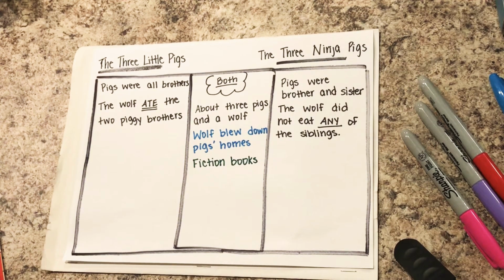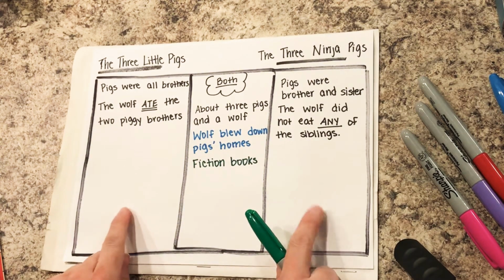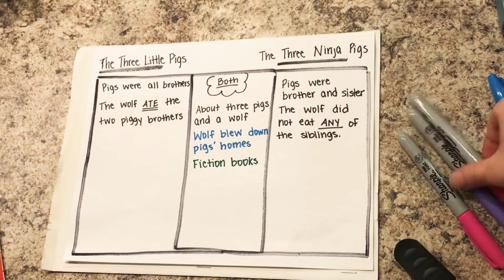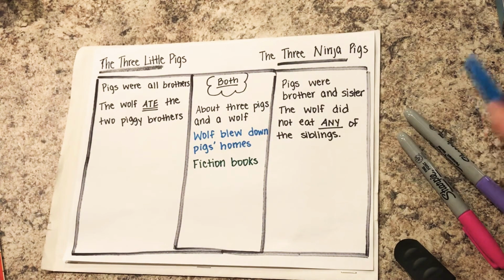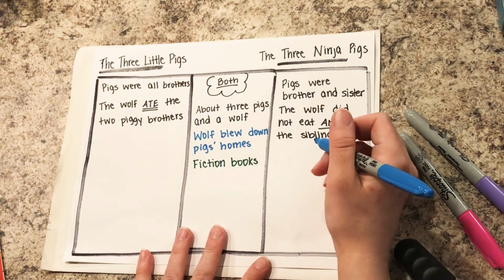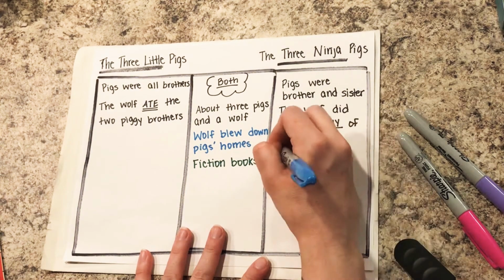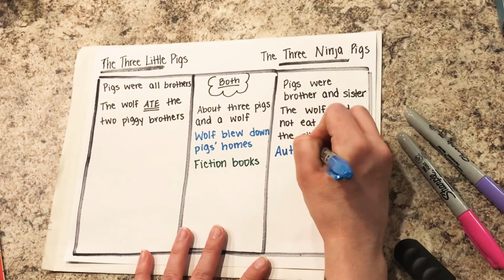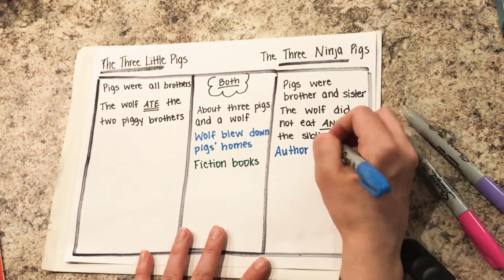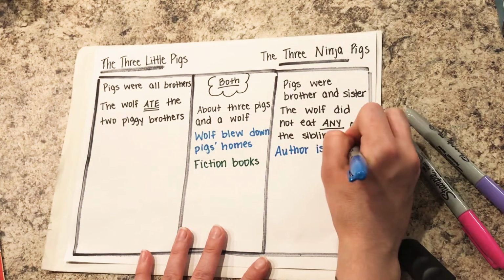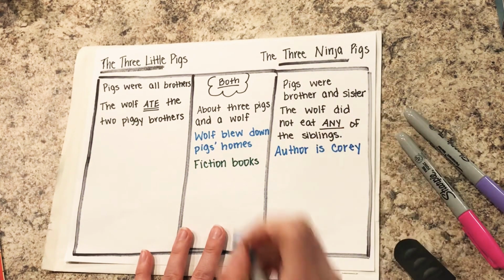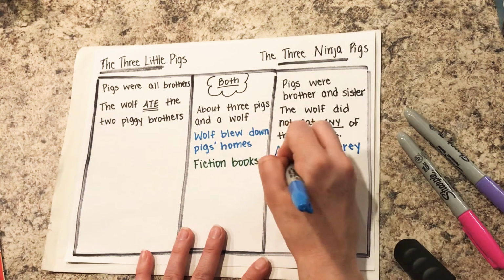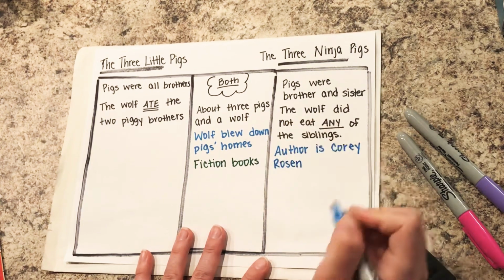I thought of a couple of different ways that they were different, and I wanted to add in here. So one is that the 3 Ninja Pigs has a different author. So I was going to write down that the author is Corey Rosen Schwartz.